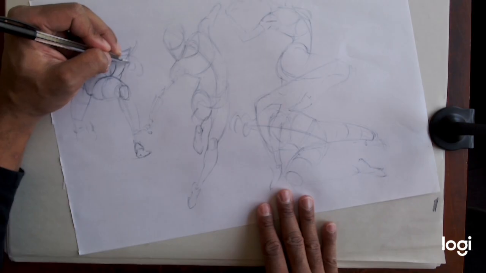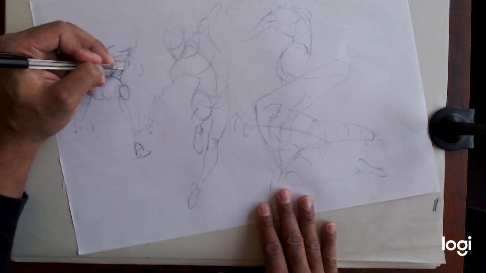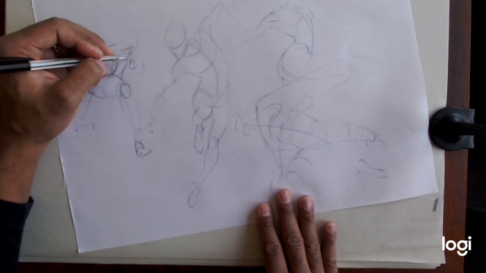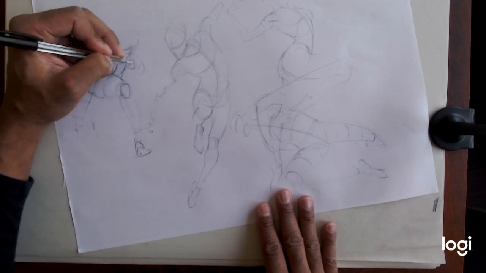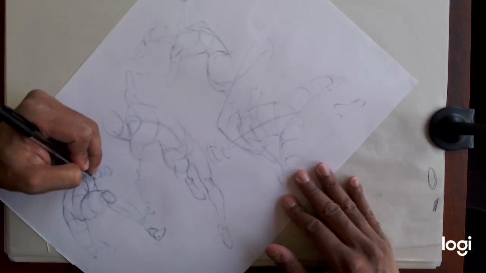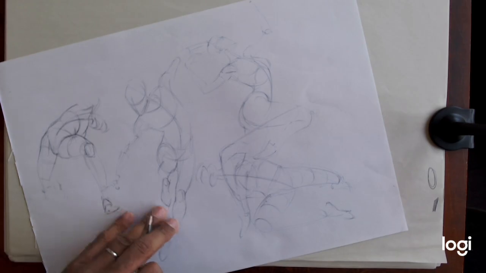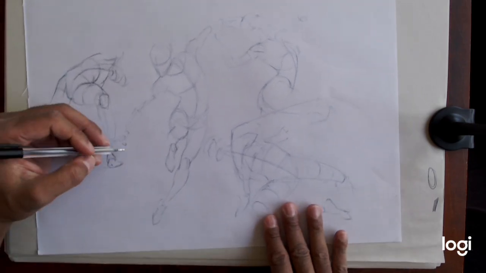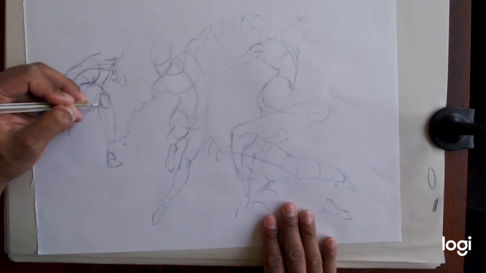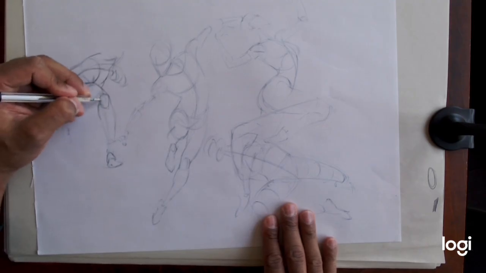That is, well, at least my take on gesture, that you find something critical, essential about the pose, and you find it relatively efficiently. I'm actively trying to avoid the word quickly.